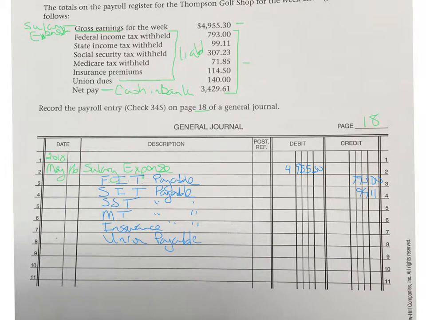You would list all of these amounts here in the credits. Your last then is cash in bank. This is what got paid out. And that would be $3,429.61.